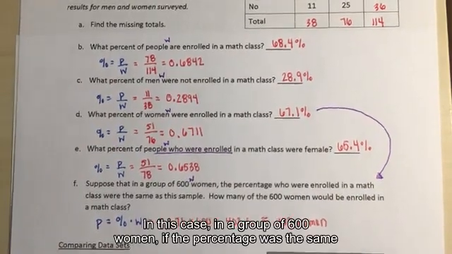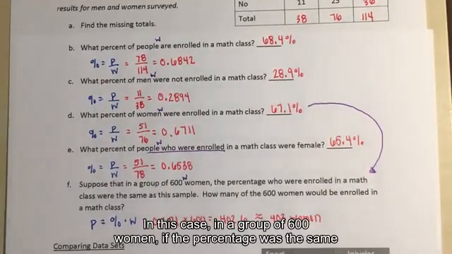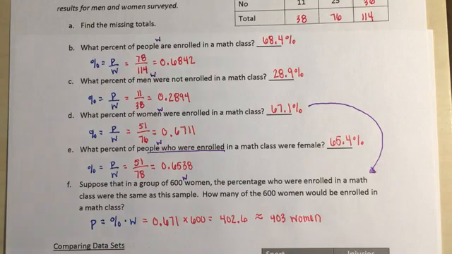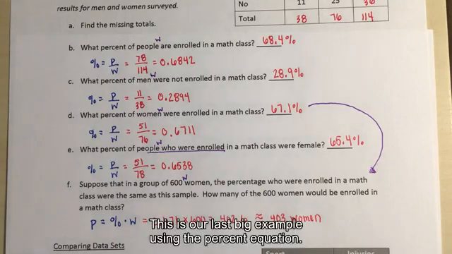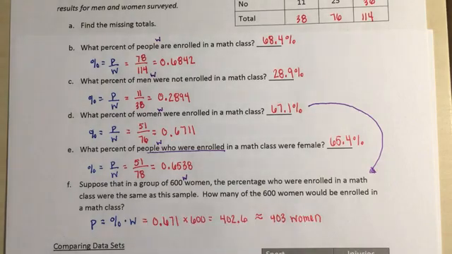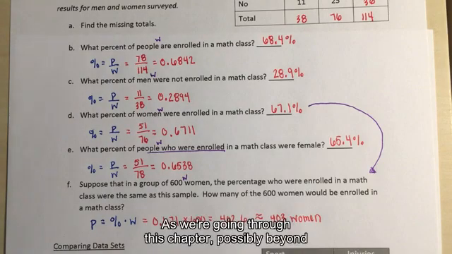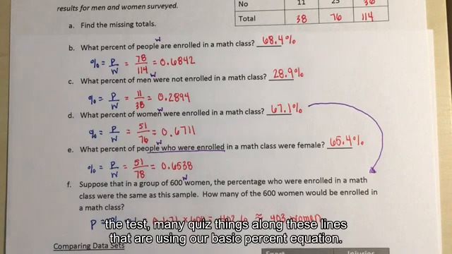So in a group of 600 women, if the percentage was the same as what was in our sample, we multiply and we round to get 403 women. This is our last big example using the percent equation. There are a lot of problems in your homework as we're going through this chapter, and these possibly could be on the test, mini quiz, things along these lines that are using our basic percent equation.